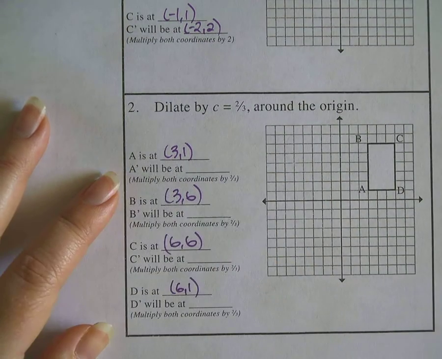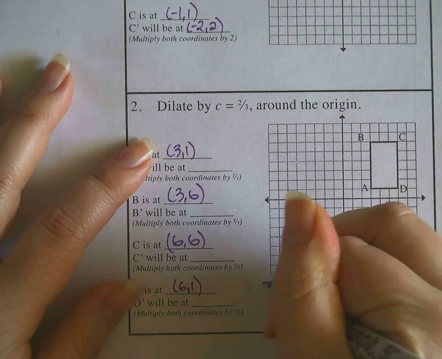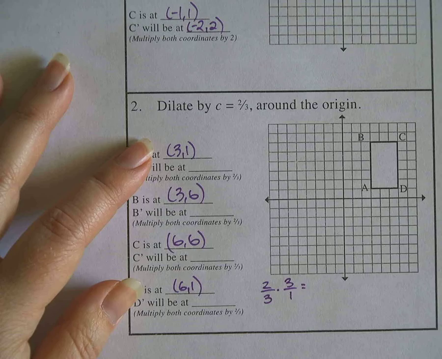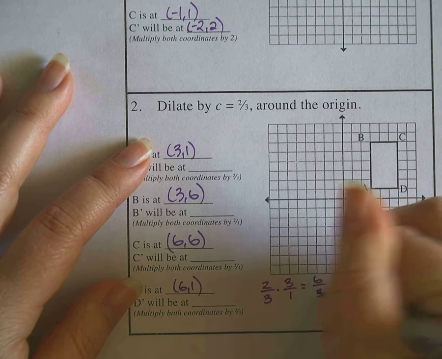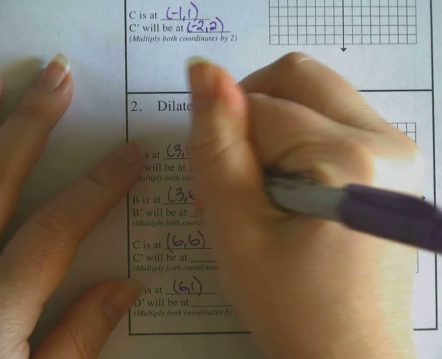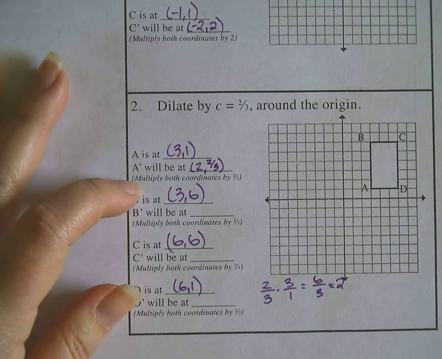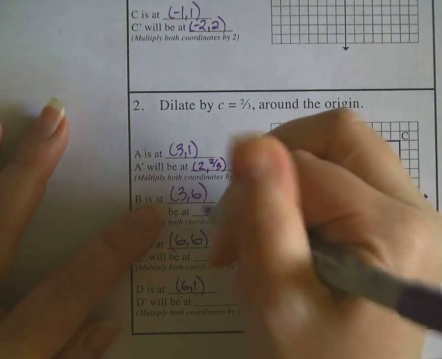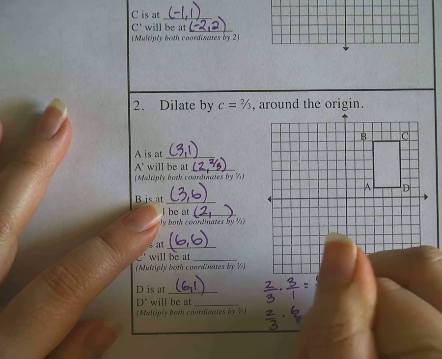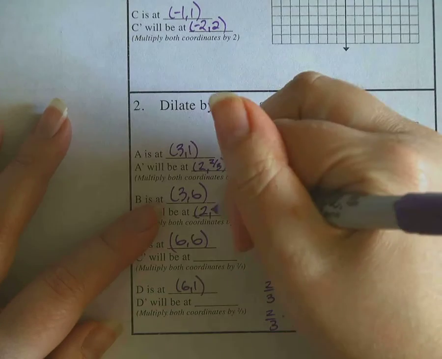Now I need to multiply each of these by 2/3. So if you didn't already know what 2/3 times 3 was, I suggest just finding some scratch paper or some space and multiplying 2/3 times 3, which is really 3/1, which gets you 6 divided by 3, which reduces to 2. So 3 times 2/3 will be 2. 1 times 2/3 will just be 2/3, because anything times 1 is itself. For 3, 6, again, I already know 3 gives me 2. When I take 2/3 times 6, I get 12/3, which reduces to 4. So 6 will turn into 4.